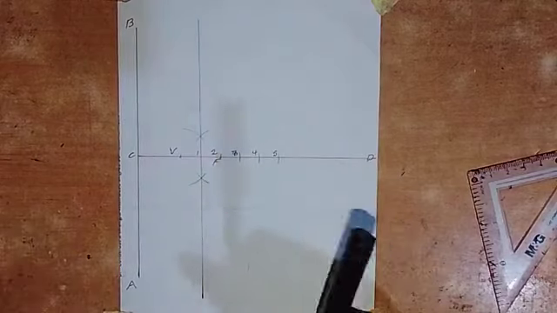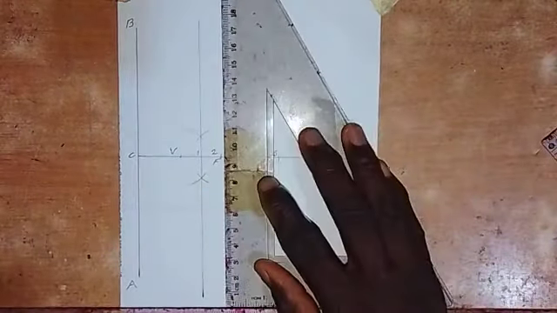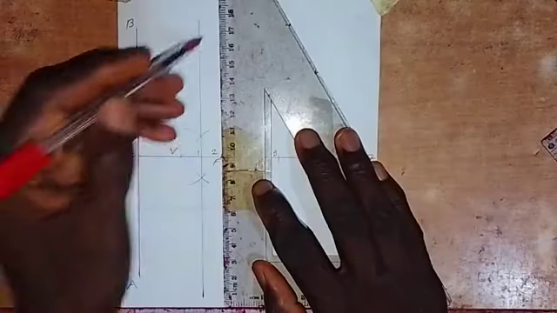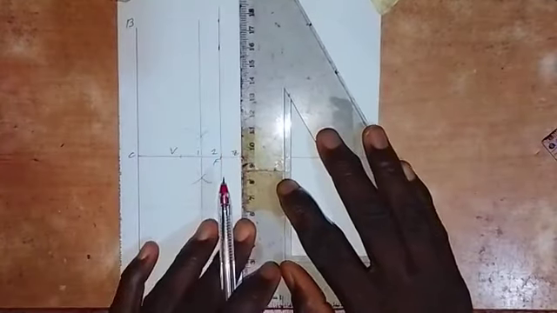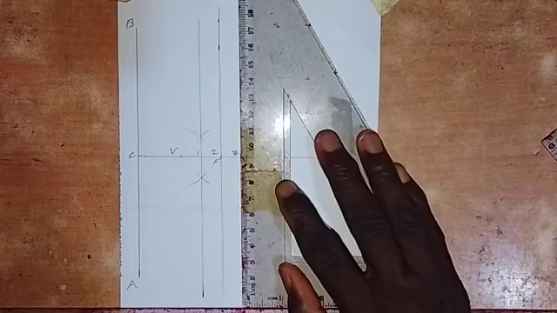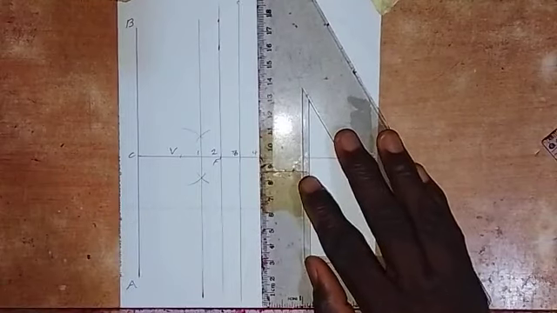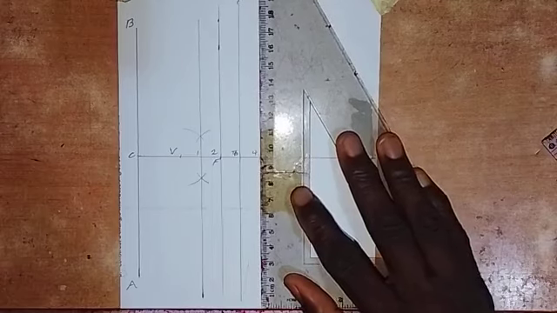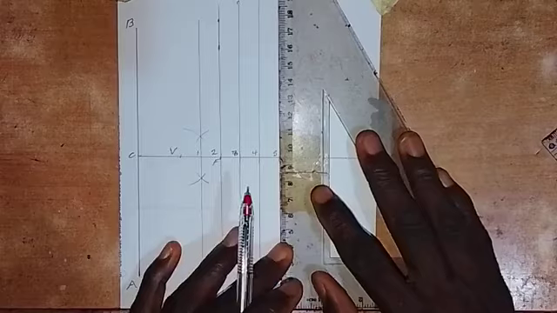At this point, I'm going to erect a perpendicular line. So set the set square on the T square like this, and then draw a line like this. Bring it to this point 3 and also draw a line. So set it here at this point. Then we draw a line and bring it to this point here and draw. Alright, so we have this.